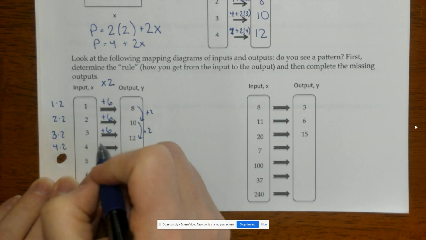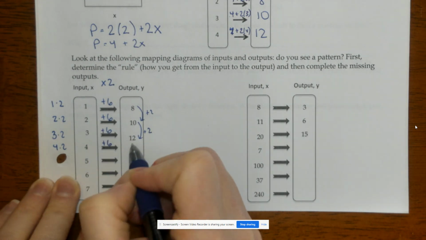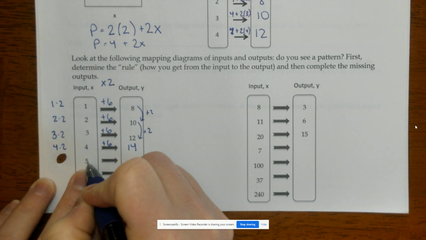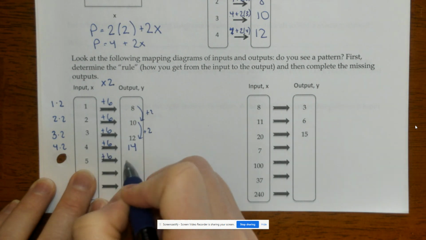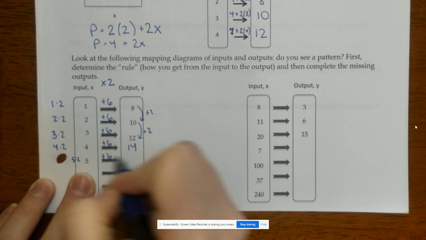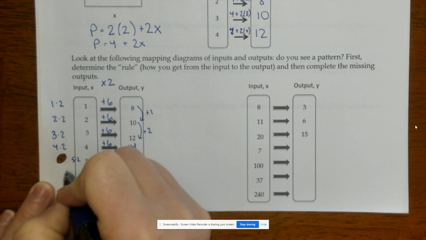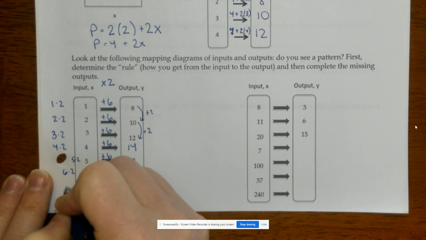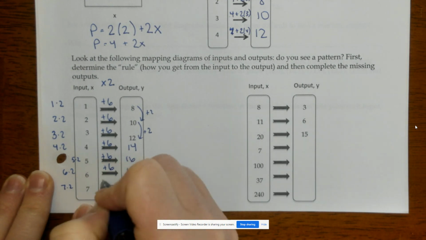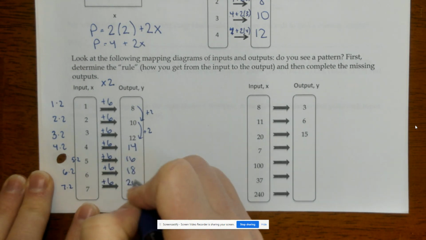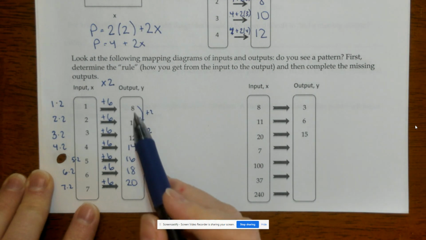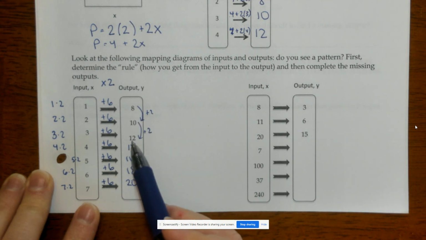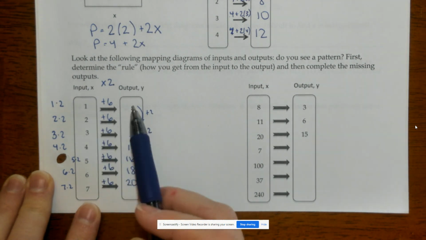So 4 times 2 is 8, plus an extra 6 would be 14. 5 times 2 is 10, plus the extra 6 would be 16. 6 times 2 would be 12, plus the extra 6 would be 18. 7 times 2 would be 14, plus the extra 6 would be 20. So first, by looking down, we can see if there's a pattern to give us that multiplier.